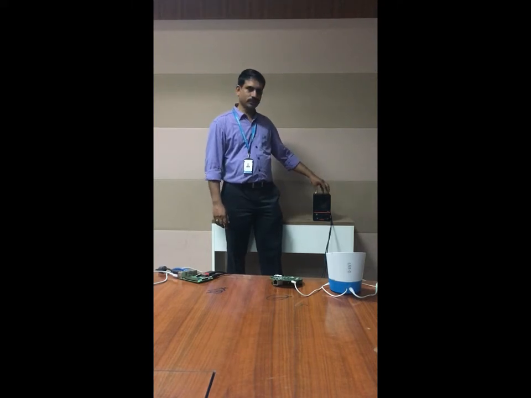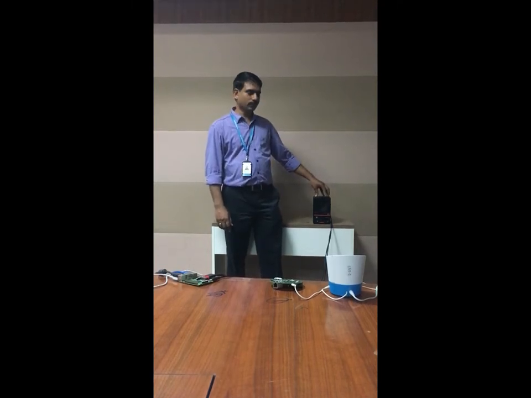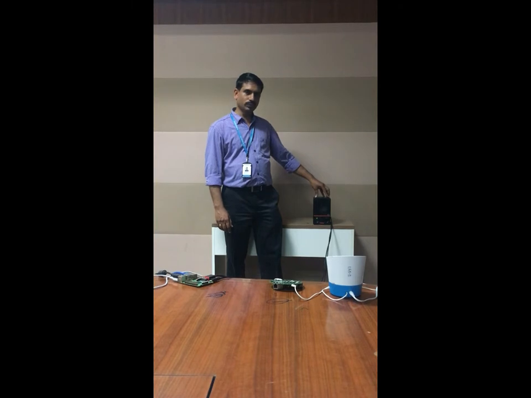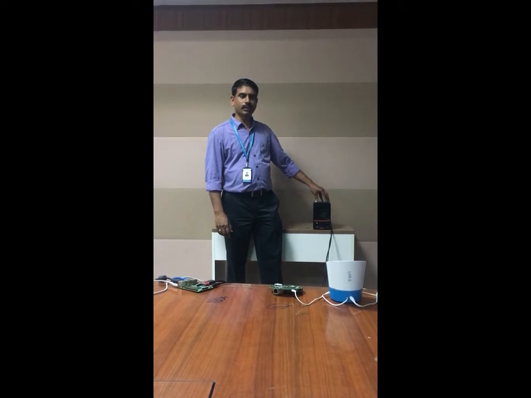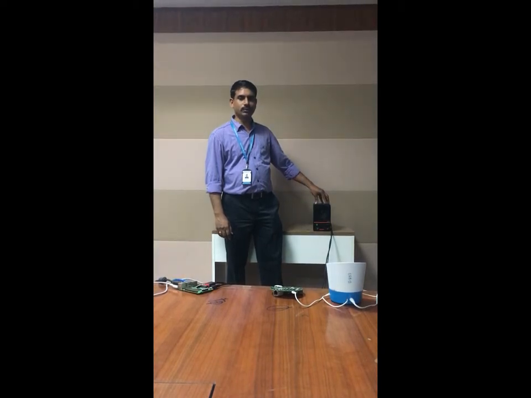I'm going to use this speaker for generating the noise. I'll generate two kinds of noise: one is a kitchen noise and one is a music noise. These noises will play at 70 dBC and my speech will be at around 65 dBC.